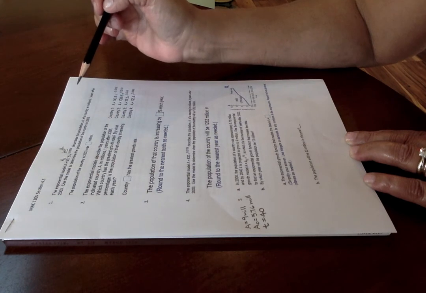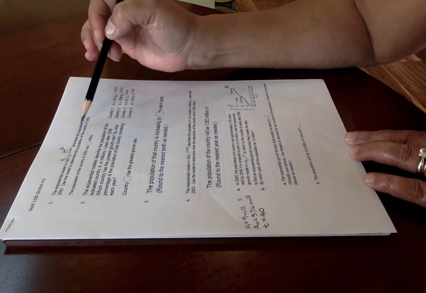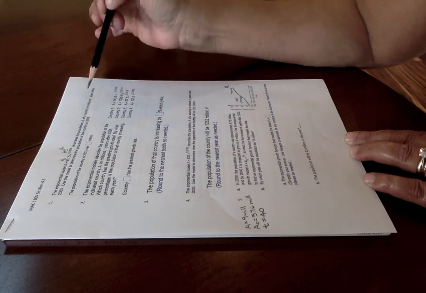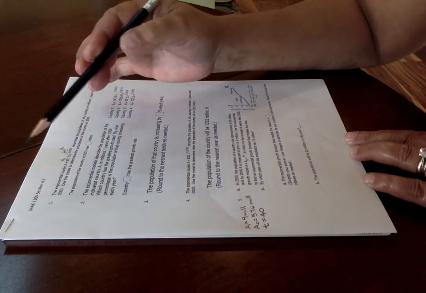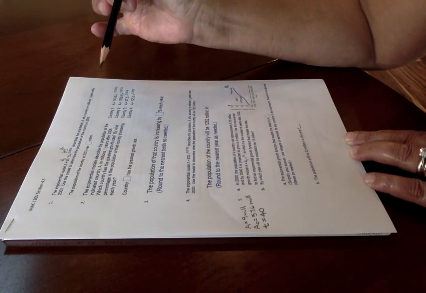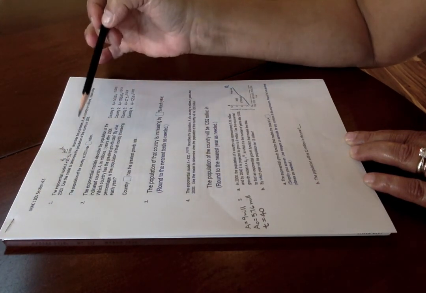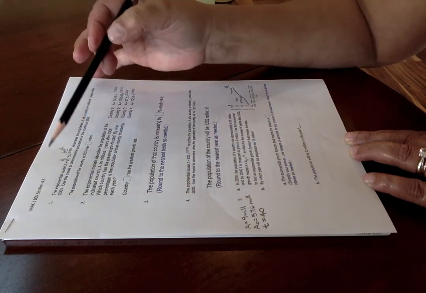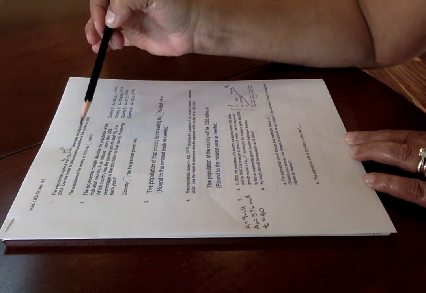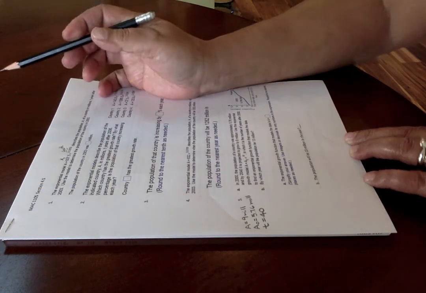Then it says, this describes the population of a country in millions T years after 2003. Use the model to determine the population of the country in 2003.